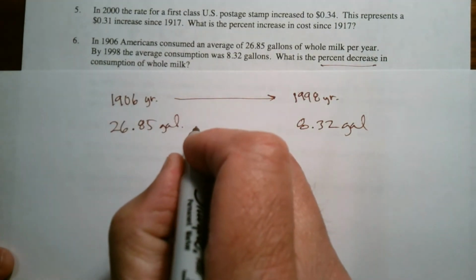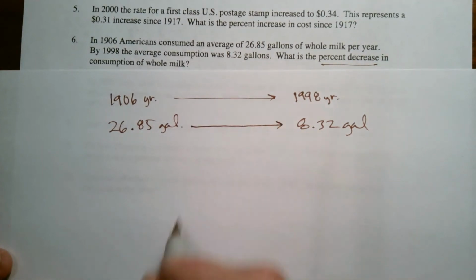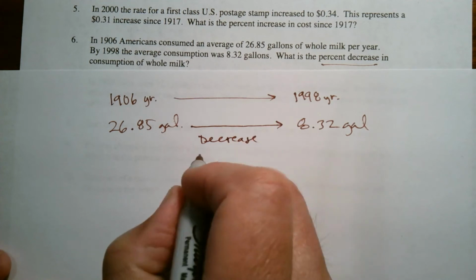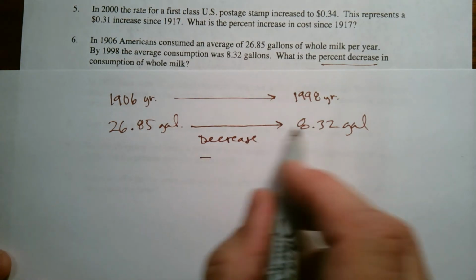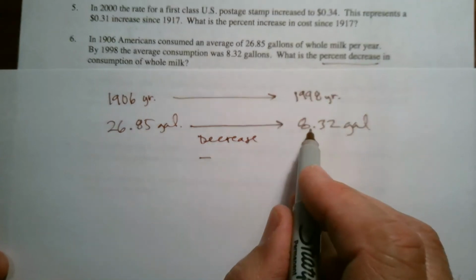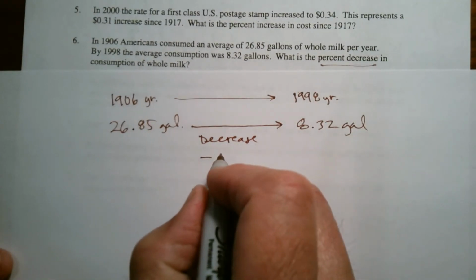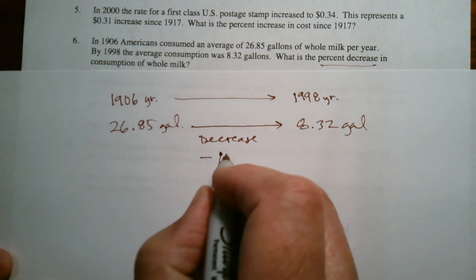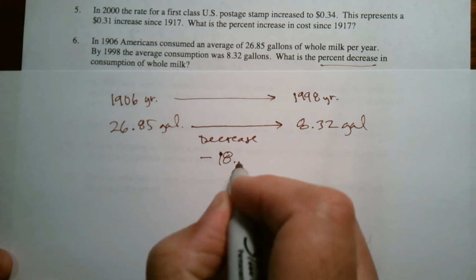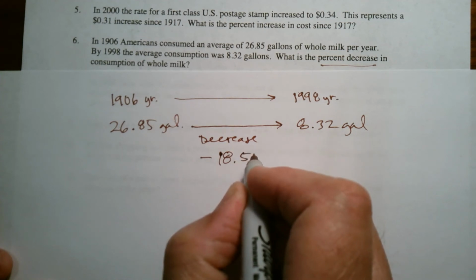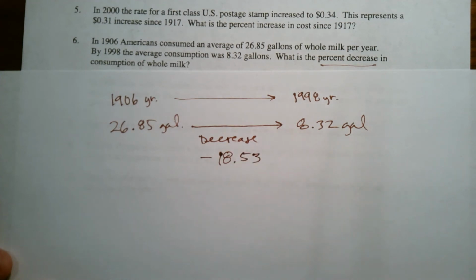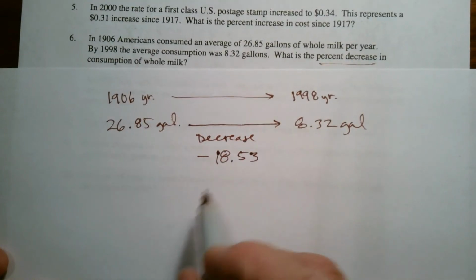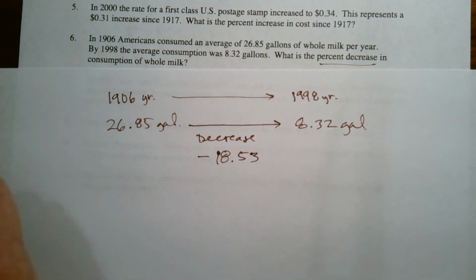If you look at my numbers, from 26 to 8, I'm decreasing. What is that decrease in gallons? If I take 26.85 minus 8.32, I get 18.53.